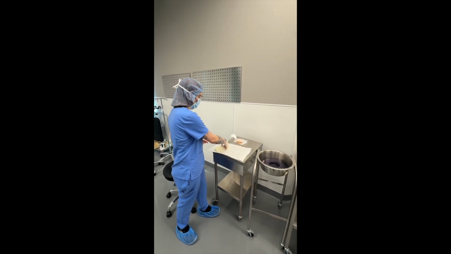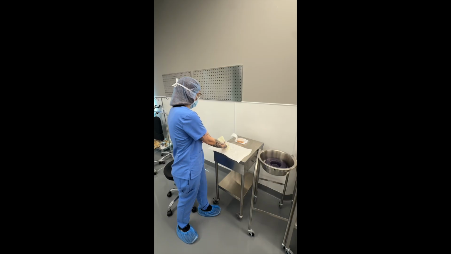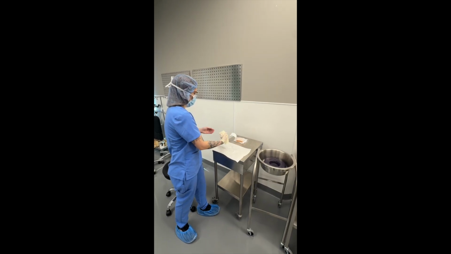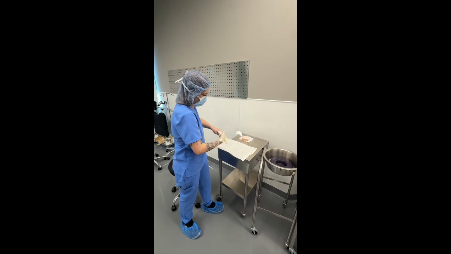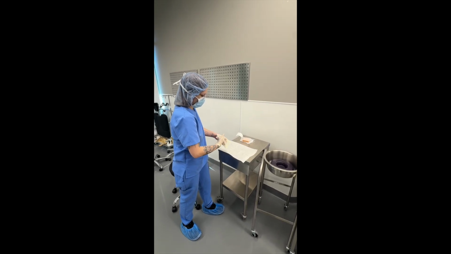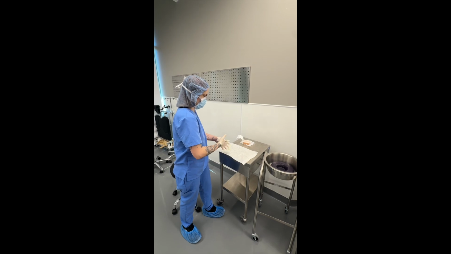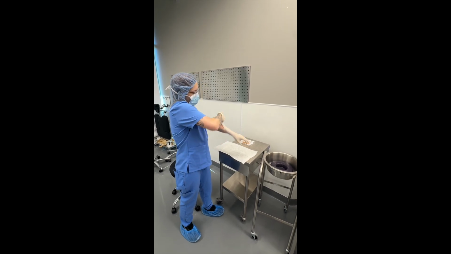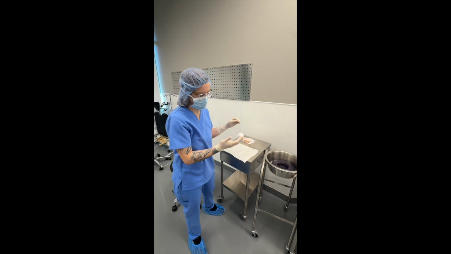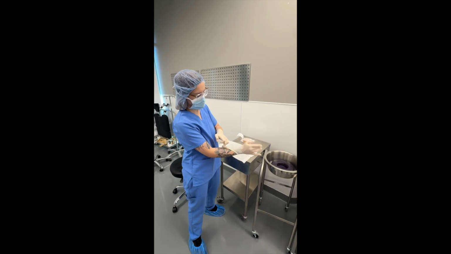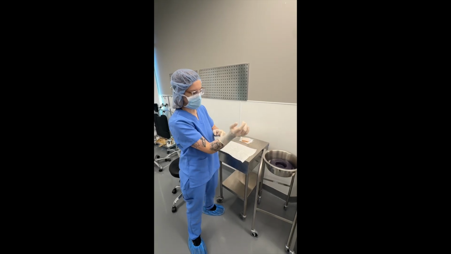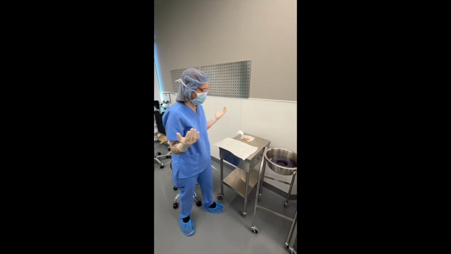You just want to make sure that you're not touching anything that is unsterile once it becomes unsterile. So you can just put the second hand in like this. Yes. And then if I want to pull this one down, stick my finger in under where nothing has touched my skin yet. Go like that.